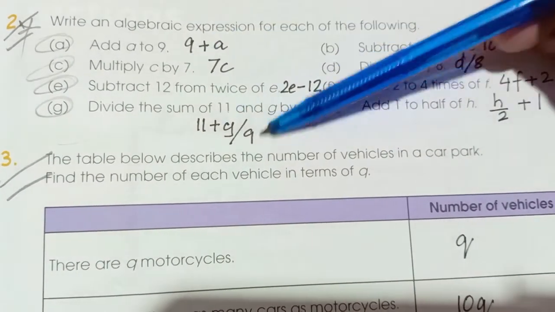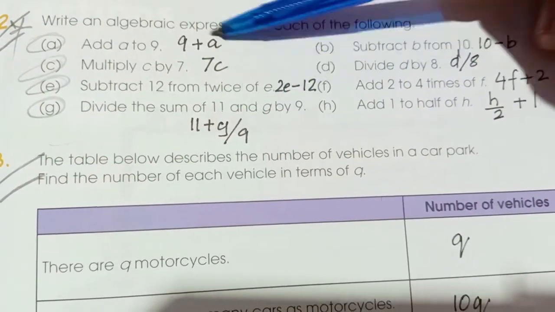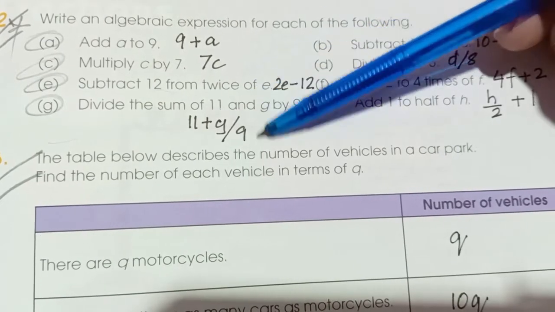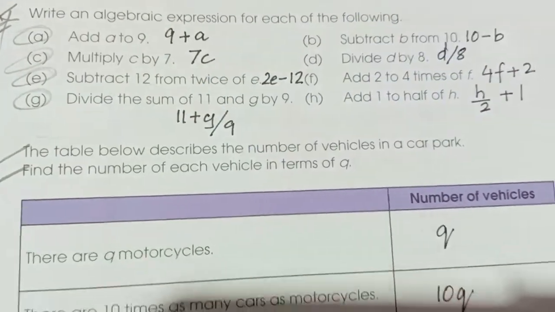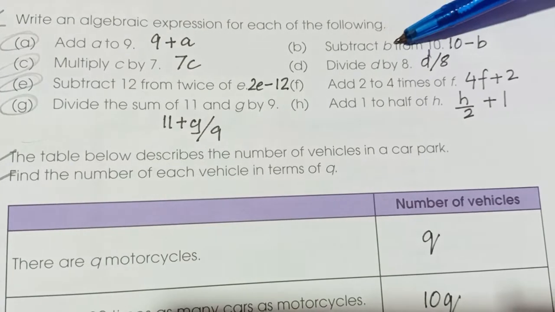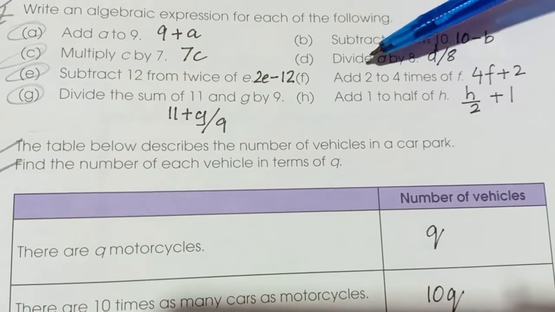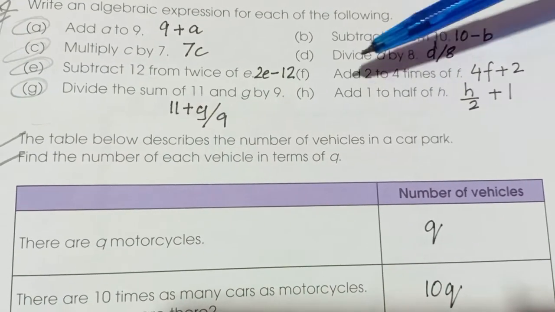We just have to write the expressions. We don't need to solve the whole equation. We just have to write it in this expression form. Subtract b from 10, 10 minus b. Divide d by 8, d divided by 8.